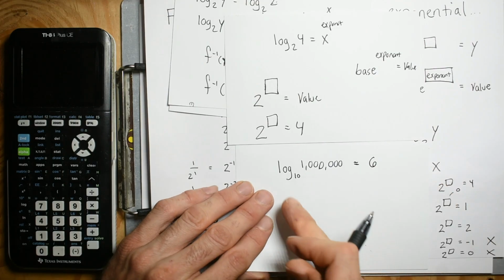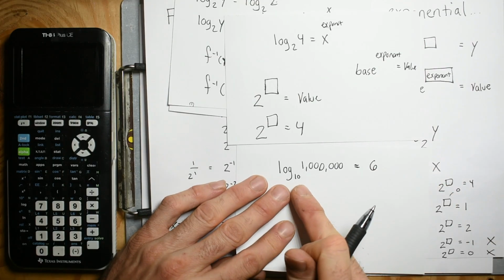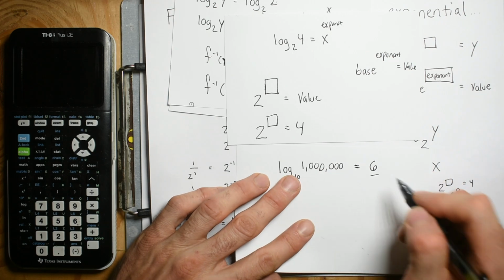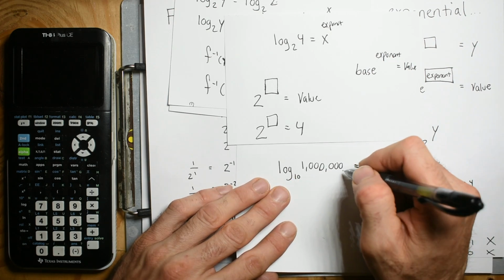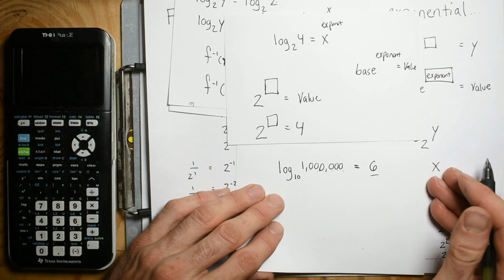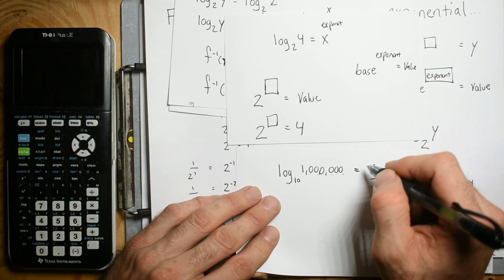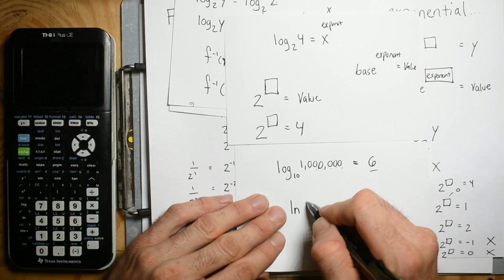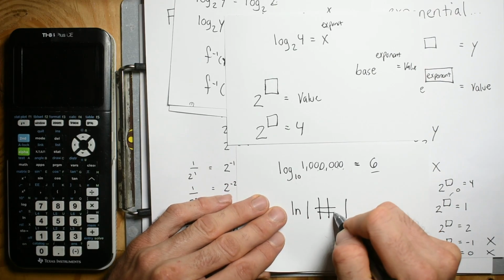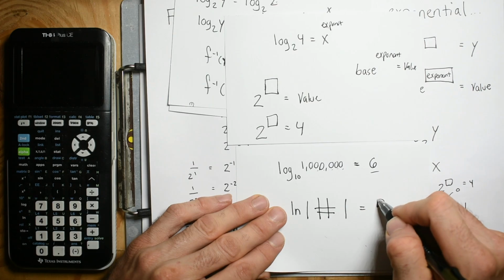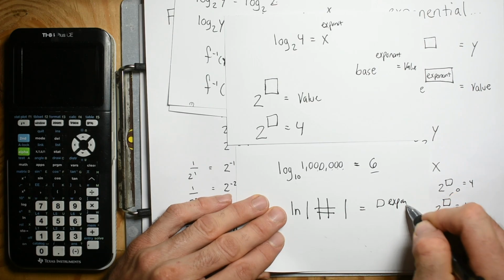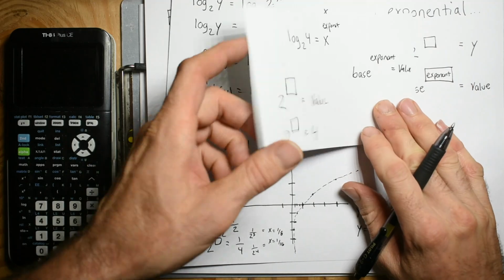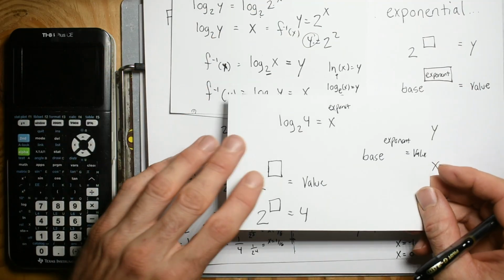And just know that the log base 10 of a large number generates the smaller number, which is representative of the zeros basically. So even if you have natural log, this is your larger number, and this is your smaller number because it's your exponent.